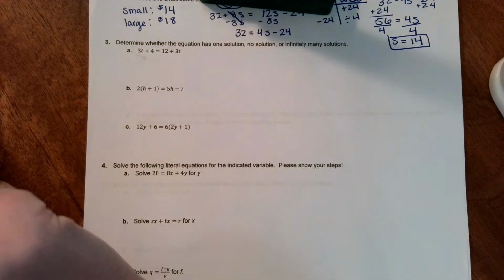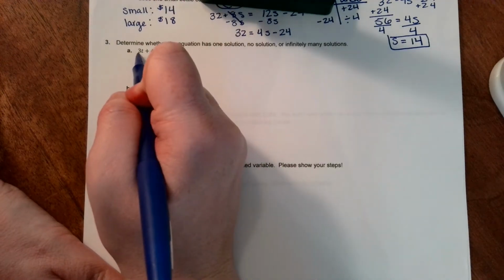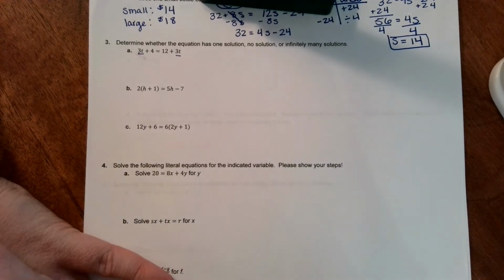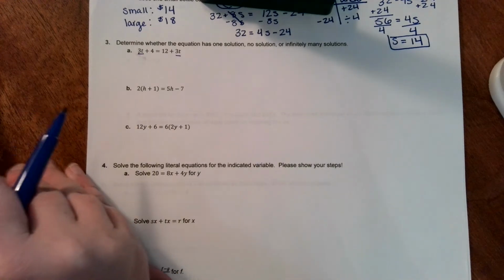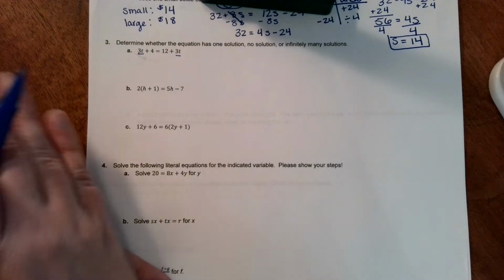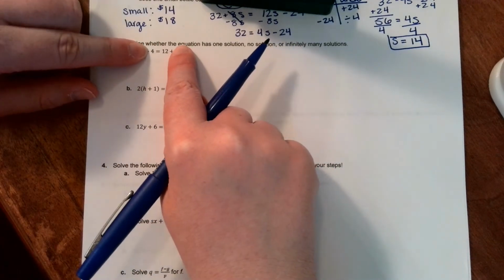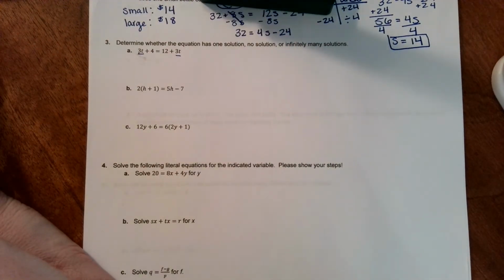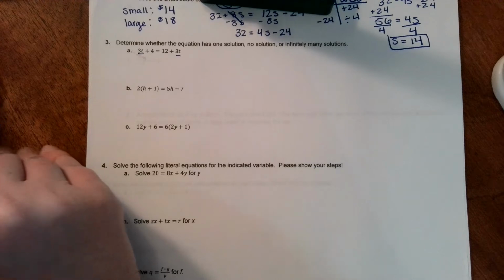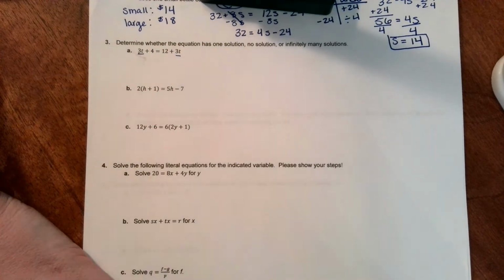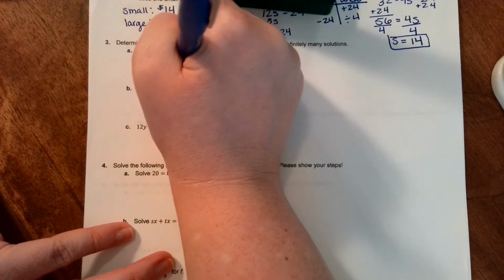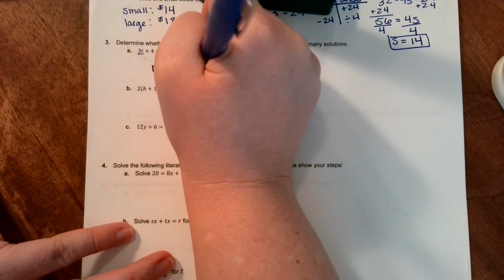So let's just look at the structure of A. We have 3t on either side. So the variable has the same coefficient. If I were to subtract it or cancel it out, it would cancel out on both sides and leave you with something like 4 equals 12, which we know is not true. So there's nothing I could plug in for t that's going to make 4 equal 12, because these two things will always cancel out. So this has no solution.